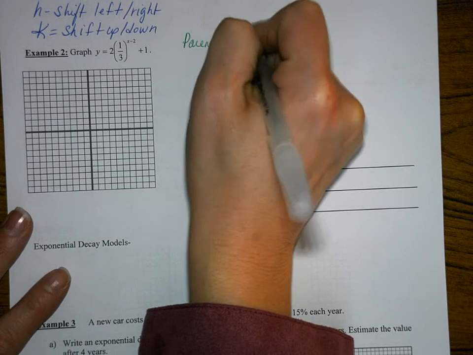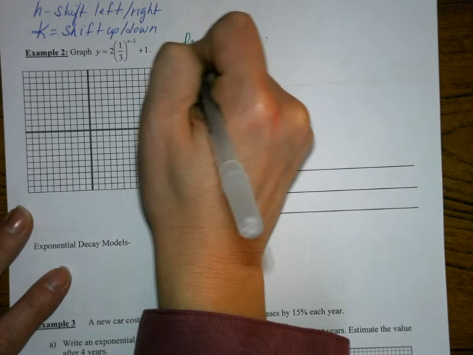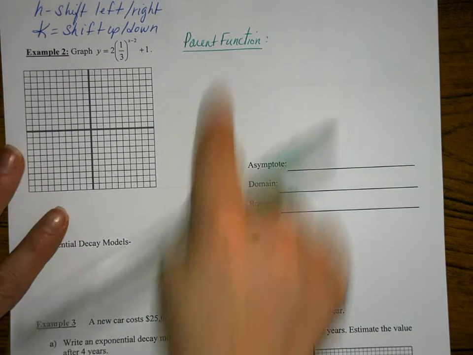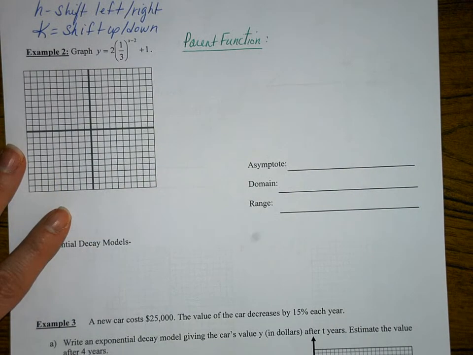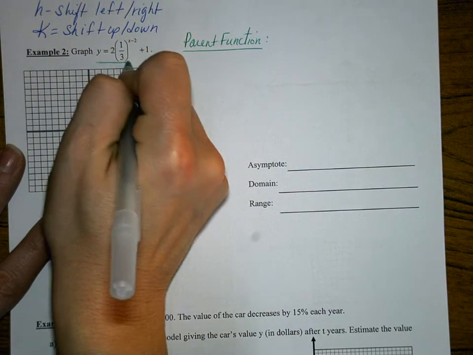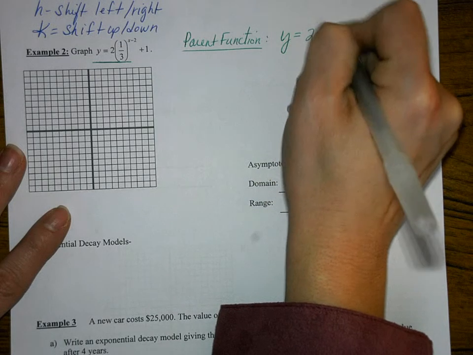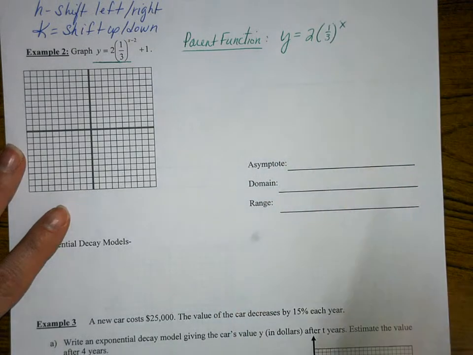Remember, you will not have a graphing calculator to graph these on Friday. All right, so I'm looking at my parent function, and the parent function is always everything up through the x. So in this case, it's going to be y is equal to 2 times the quantity of 1/3 raised to the x power.